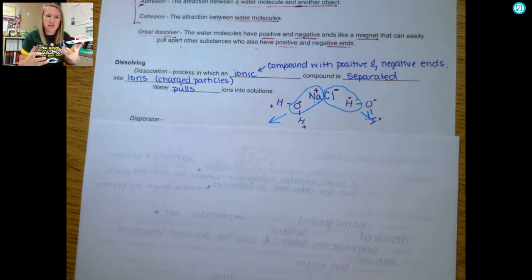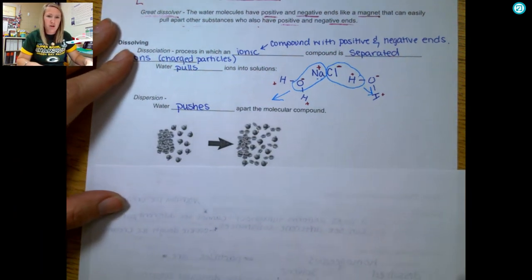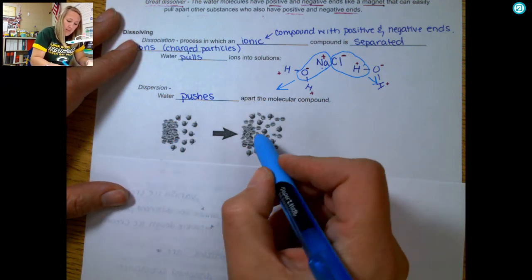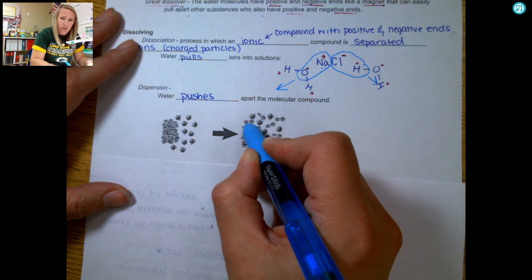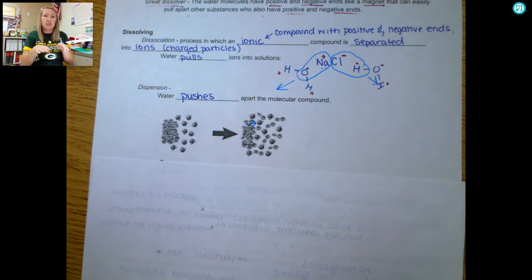Dispersion is a little less crazy. Dispersion is where water just comes in and pushes apart another molecule. So these little guys are my water molecules, and this is some compound. And my water molecules come in and they just kind of wiggle their way in between and push these guys out. Okay, so it's kind of like if you and another person were sitting on a couch and somebody wanted to squeeze in and they come in and they kind of wiggle themselves down in between you two on a couch, right? That's dispersion. They're dispersing you apart. Or like if your teacher said space apart, social distance, right? That's dispersion. We're pushing people apart from each other.